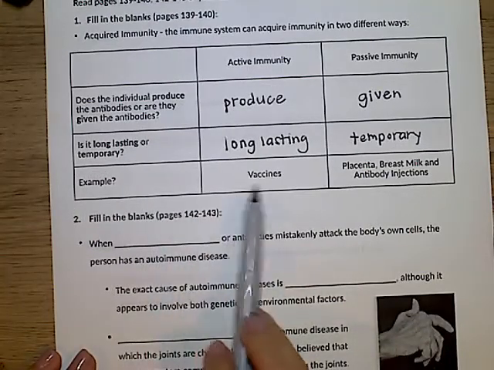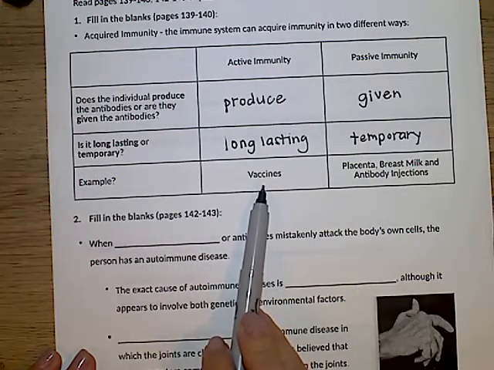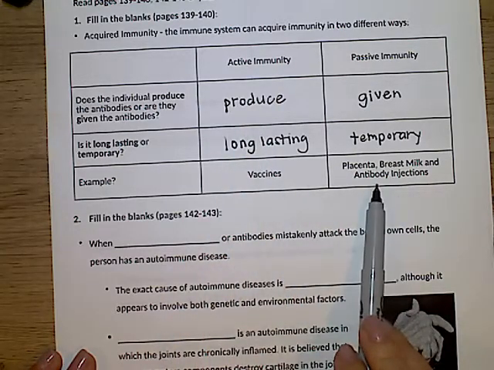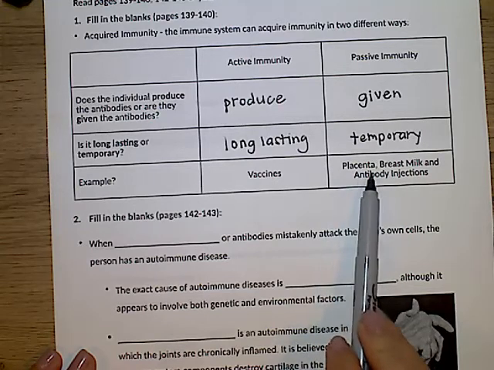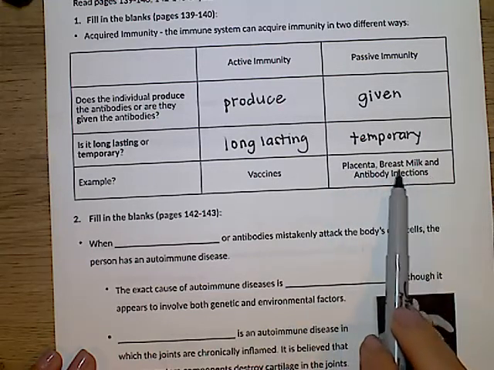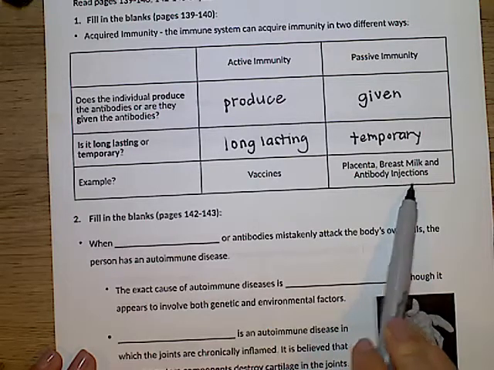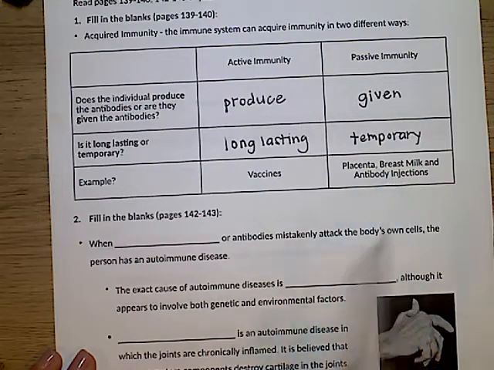So an example of active immunity would be like getting a vaccine that causes your body to produce the antibodies, and passive immunity, it can go through the placenta, the breast milk, or something called antibody injections, where they actually inject specific antibodies into a person.